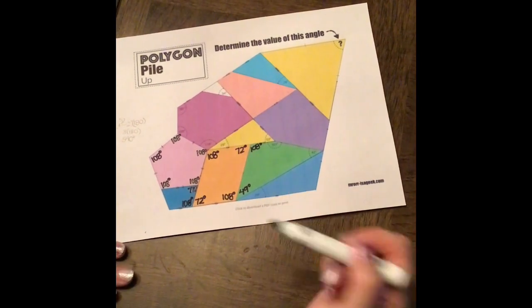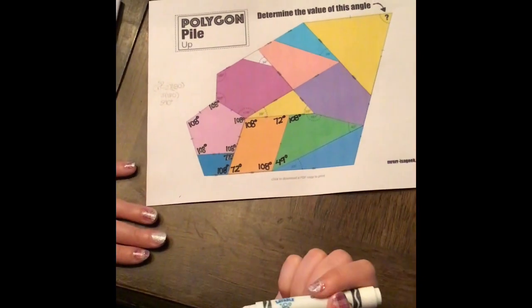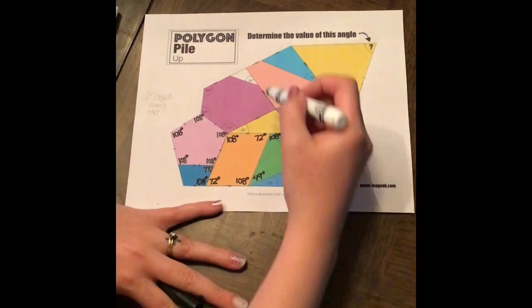Again, remember, I don't have to fill in every single angle along the way. My goal is just to get to what this angle is up in the corner. Okay, go ahead and cut it. From here, I'm going to start working my way up.